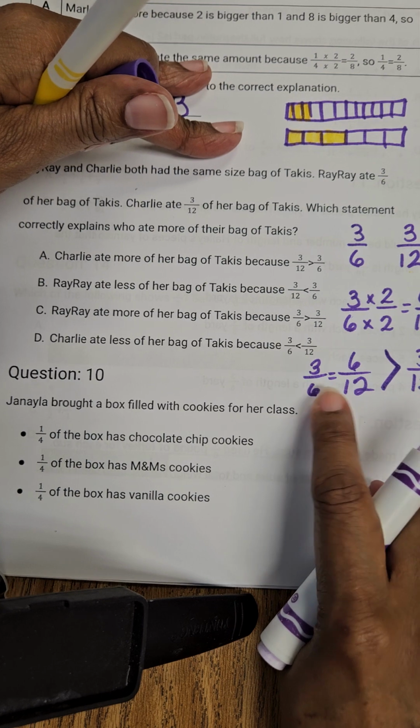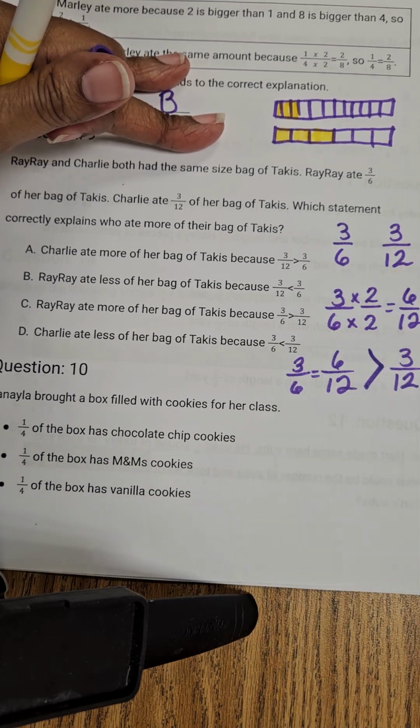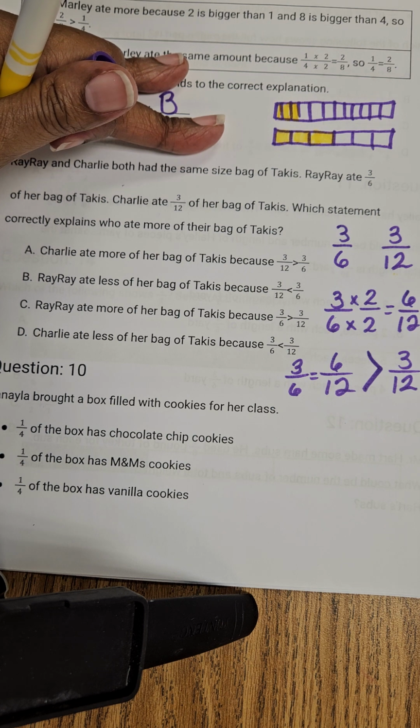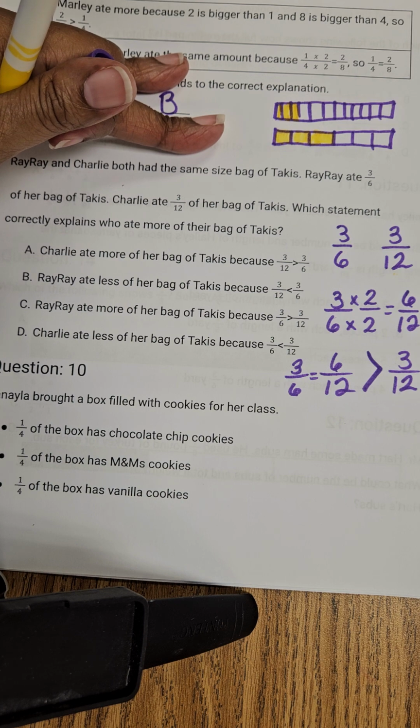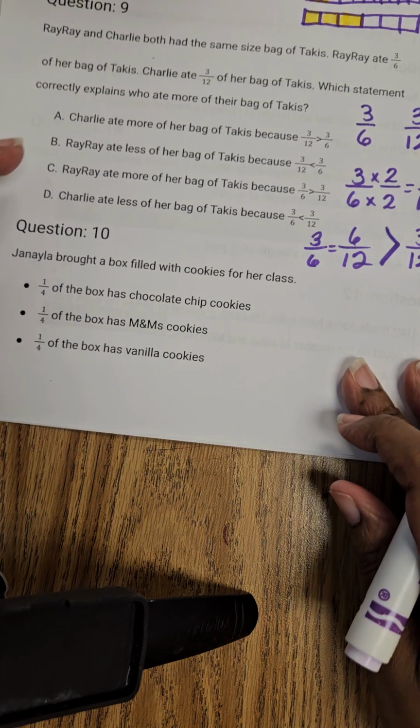So what I did was, remember, I changed my denominators so that the denominators would be the same. When your denominators are the same, you're looking at the same whole, and then you can compare. So you can choose which one you want to do. Make your denominators the same by multiplying one of them, or draw out your model. Okay, questions? All right, number 10.